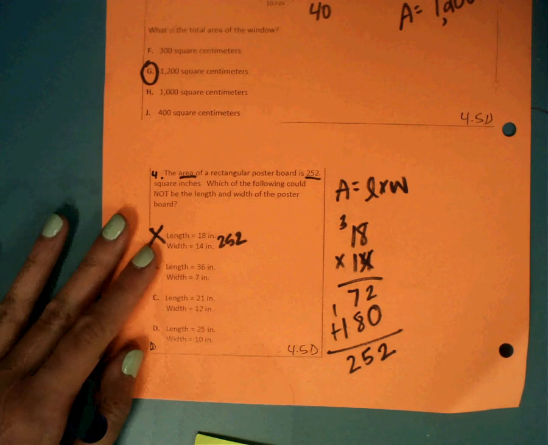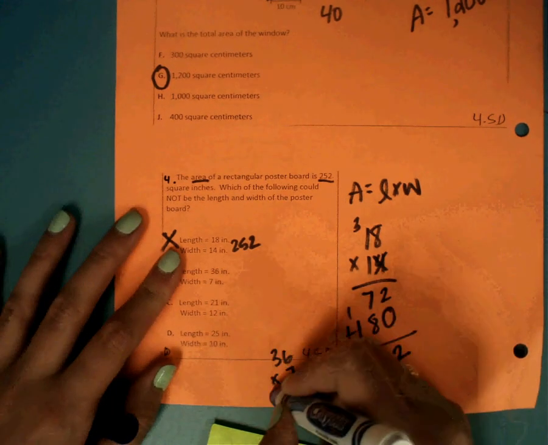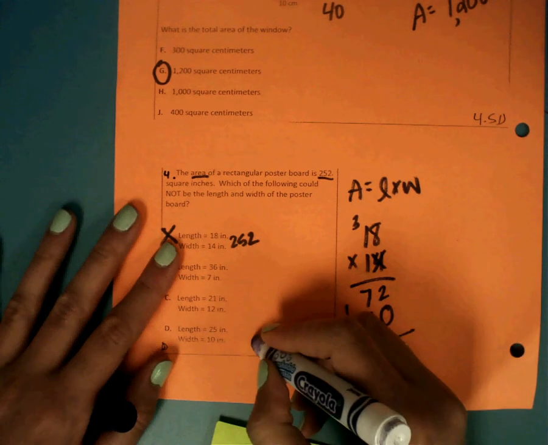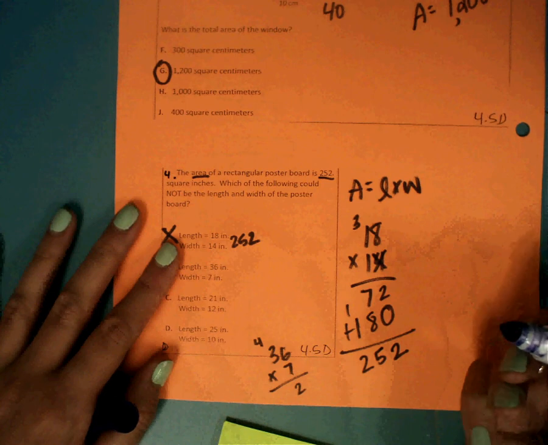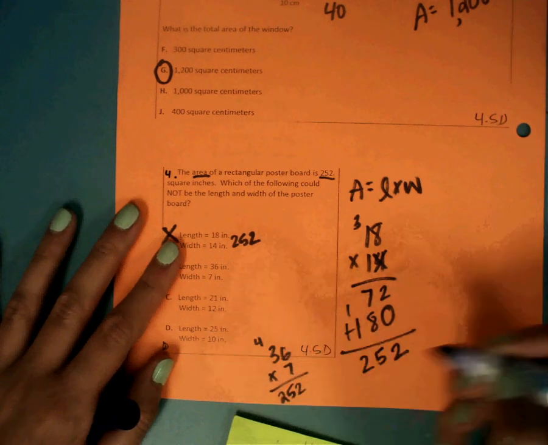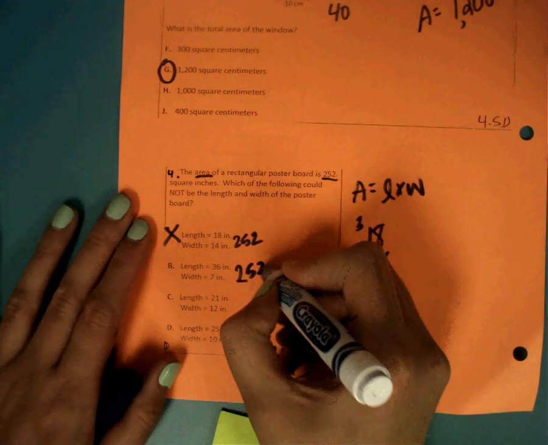Let's check 36 times 7. 6 times 7, 42, carry my 4. 3 times 7, 21 plus 4, 25. Well, that one equals 252, so that's not my answer.